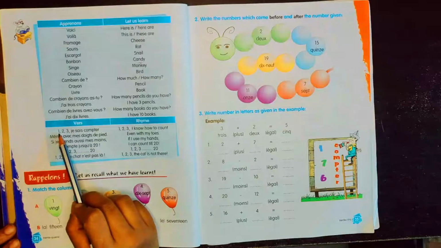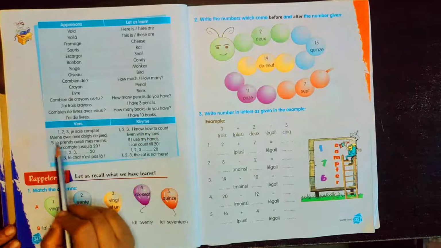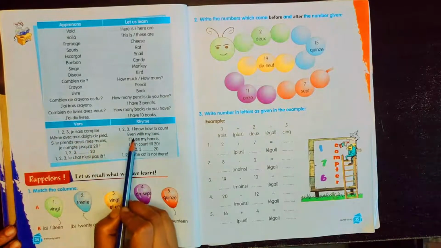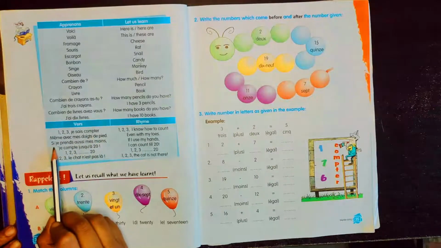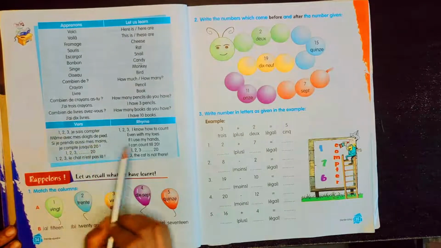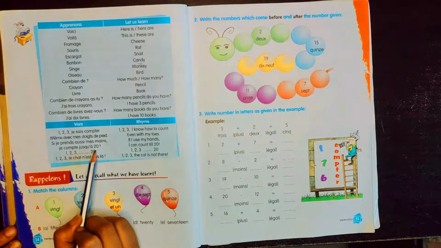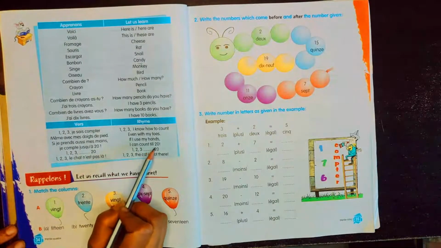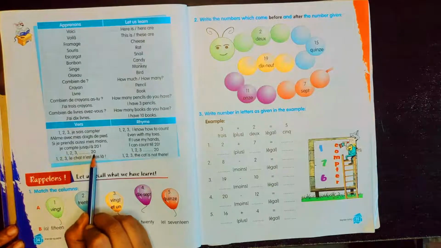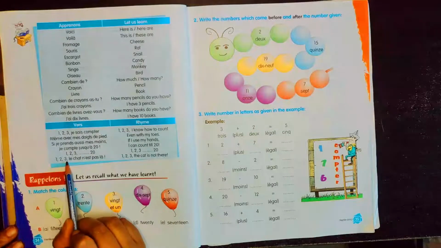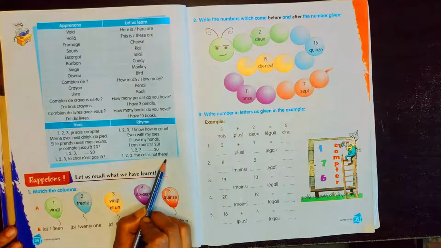Un, deux, trois, je sais compter. Means 1, 2, 3, I know how to count. Même avec mes doigts de pied. Means even with my toes. Si je prends aussi mes mains. Means if I use my hands, I can count till 20. Je compte jusqu'à 20. I can count till 20. 1, 2, 3 up to 20. 1, 2, 3 le chat n'est pas là. Means 1, 2, 3 the cat is not there.